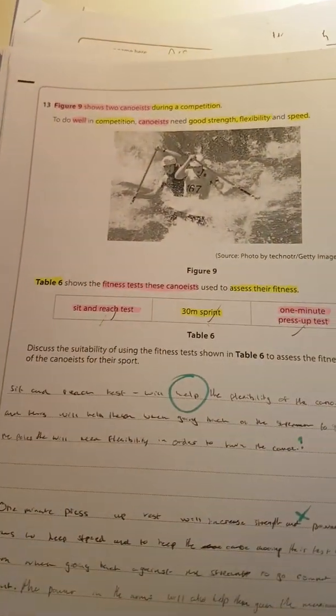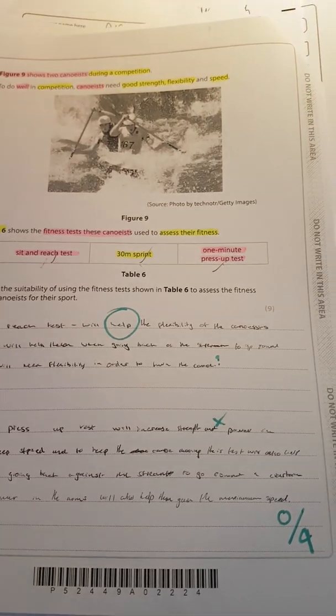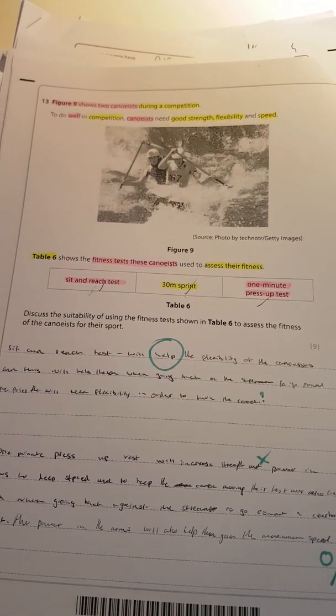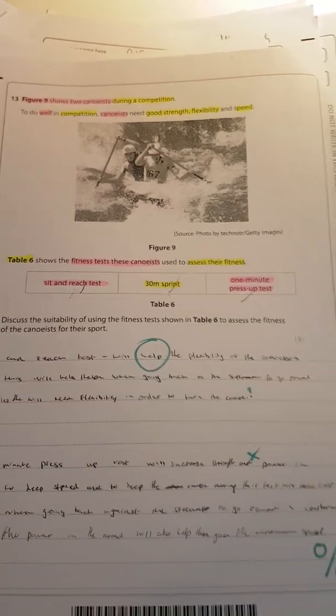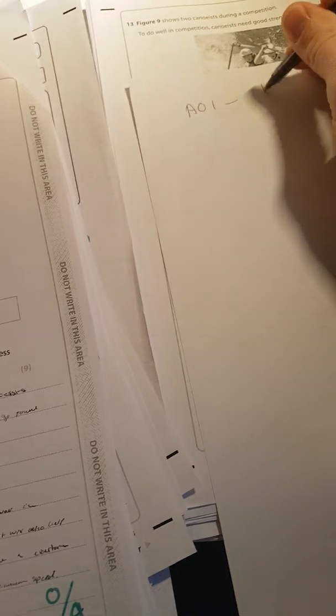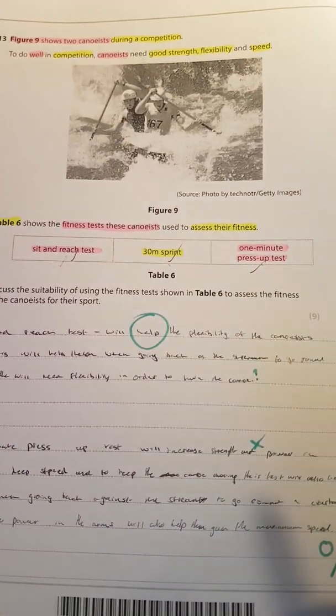And then the next one, 1 minute press up test. I've got an example here that said that it measures strength. It doesn't measure strength, can't find it at the minute, but it measures muscular endurance. Nobody managed to get that at all. Okay, so again, thinking about what you need to do, you need to give for AO1 a definition of the topic. The topic in here is those 3 things: sit and reach, 30-meter sprint test, 1 minute press up test.